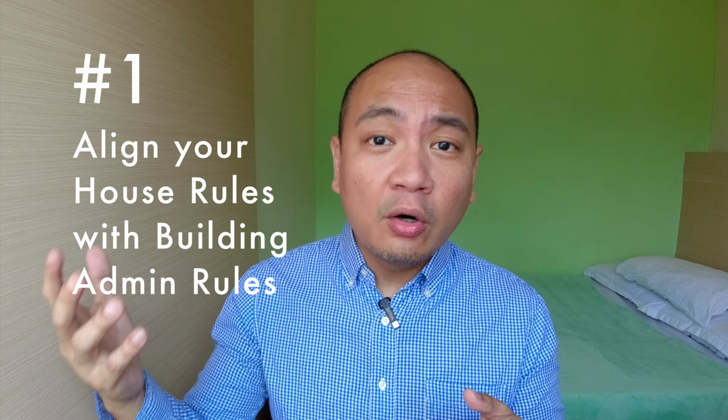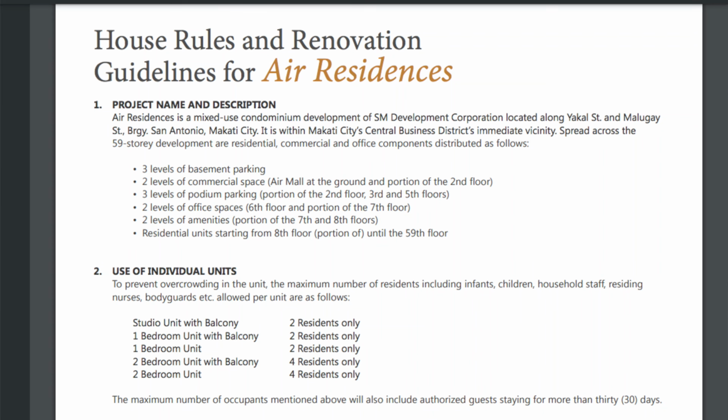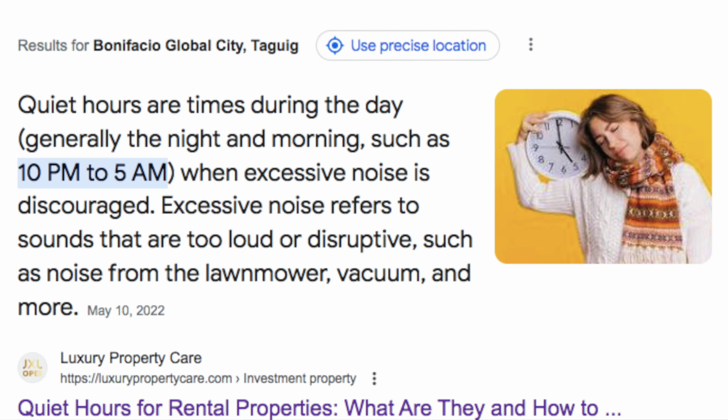So number 1 here would be the most obvious starting point, aligning your own house rules with that of the building admin rules. This is a good starting point because from here, you know that the building admin is already enforcing a few things. Some examples of this may be having quiet hours through the night, or perhaps your building altogether does not allow pets. If these rules are already in your building, obviously you would have to align your own unit rules with that of the building admin. So first and foremost, you should also familiarize yourself with the house rules of the building itself. Let's move on to number 2.